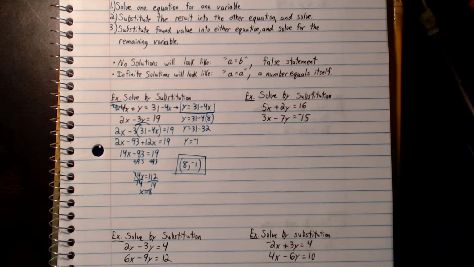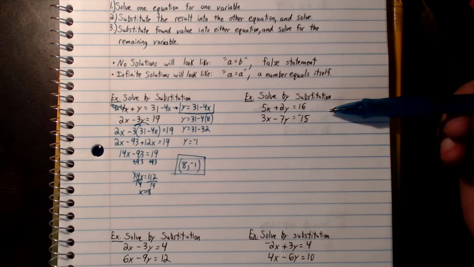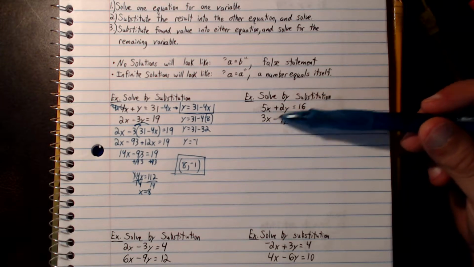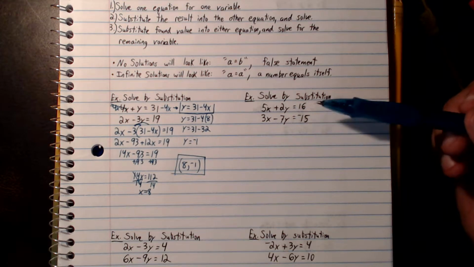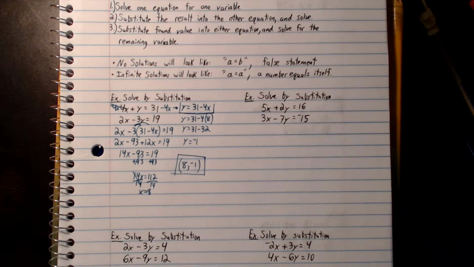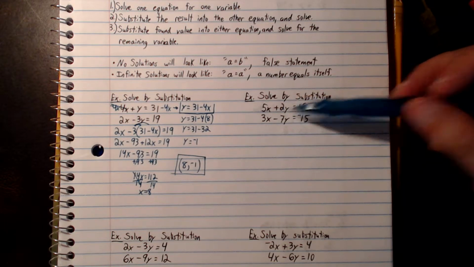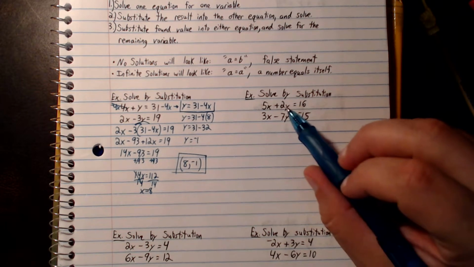This next problem, if you want to write it down real quick, is a little bit more difficult, right? Because we don't have an easy variable to solve for. All these variables have a coefficient. The one I'm not going to bother with is this negative 7, because I don't want a negative. I want to try to work with positives. We could choose any of these to solve for. I'm going to solve for this y up here.